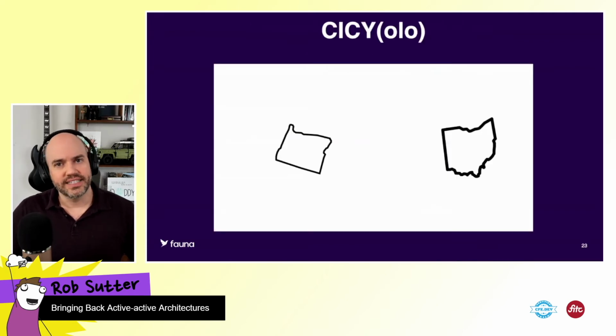Again, let's say we're in US East 2 in Ohio and US West 2 in Oregon. CI/CY YOLO is the worst of all possible choices, where you make a change, you look at it, and you just throw everything into both regions. The problems with this approach are the same as the problems with YOLOing your code into production in a single region.